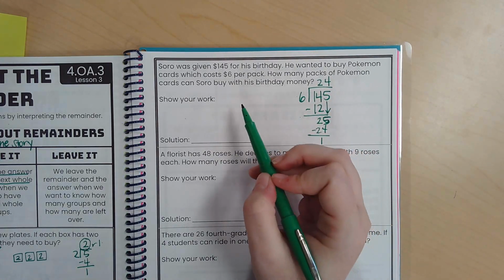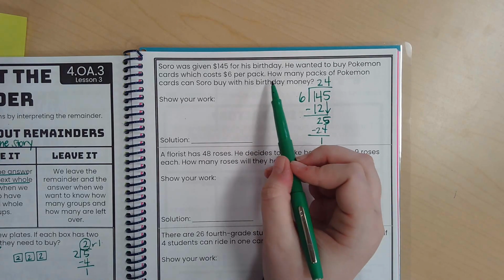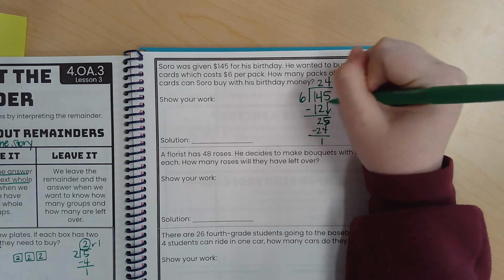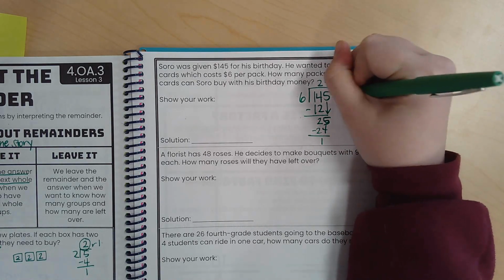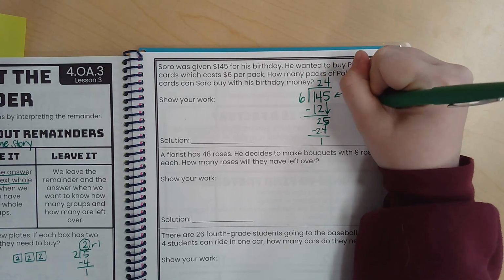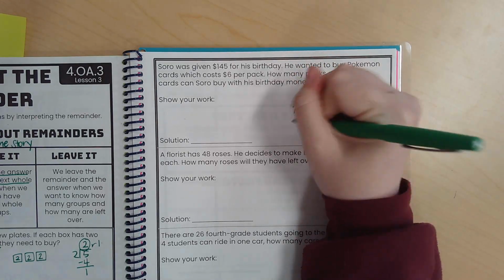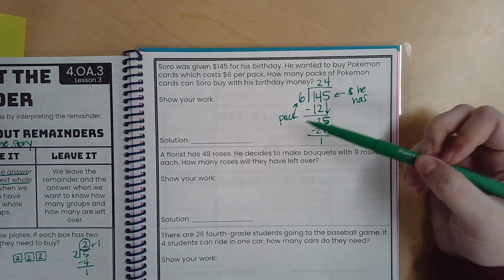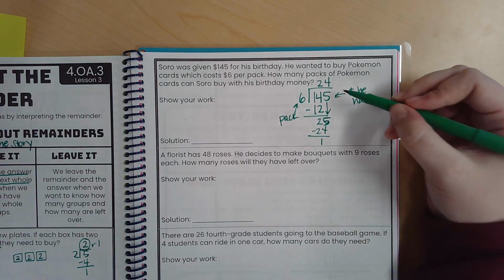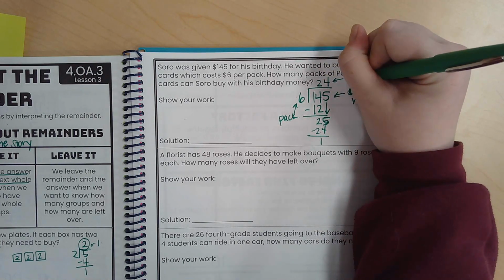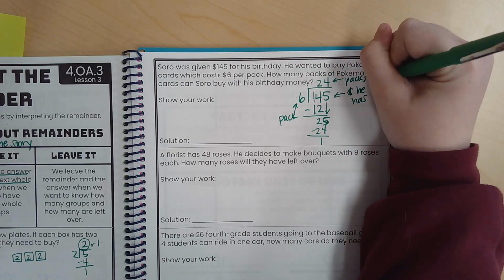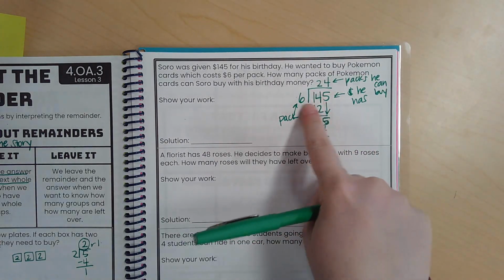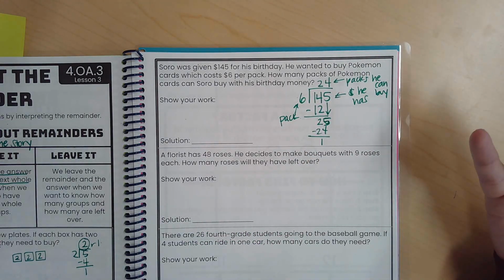Now this time, we're not going to raise it. They said how many packs. We can't increase the amount of money he has. That's how much money he has. He has $145. That's how much he got for his birthday. This is how much each pack costs. And I love to label like this because it helps me think. So what is this? This is how many packs he can buy. That's how much he can afford. So this one, we cannot raise it because we can't change this amount of money. We can't just randomly increase it. I wish the world worked that way, but it doesn't.